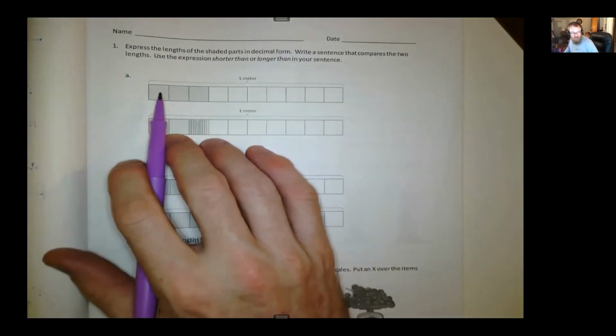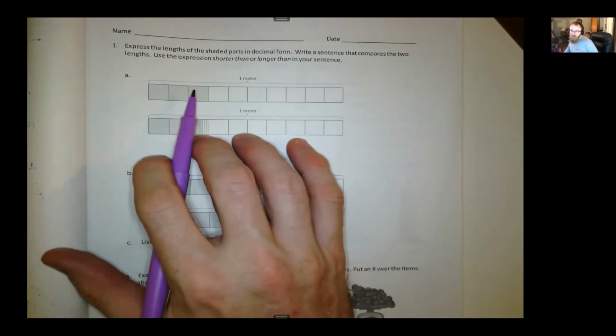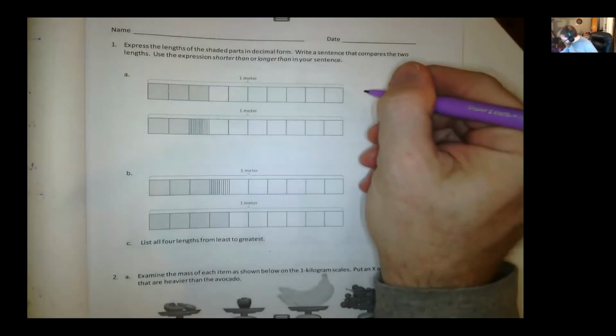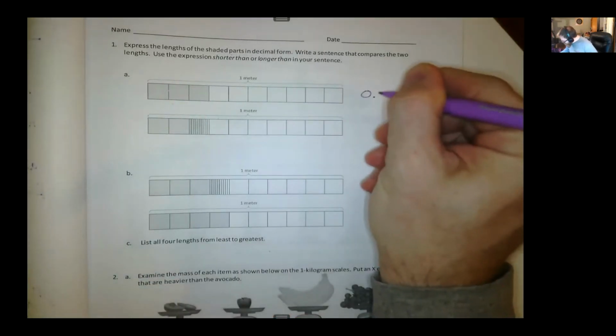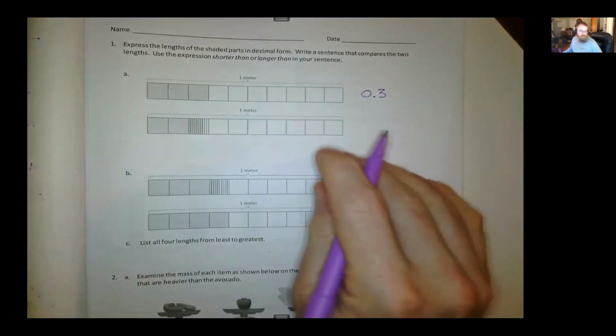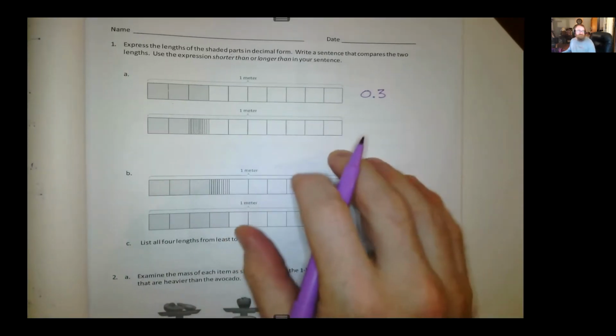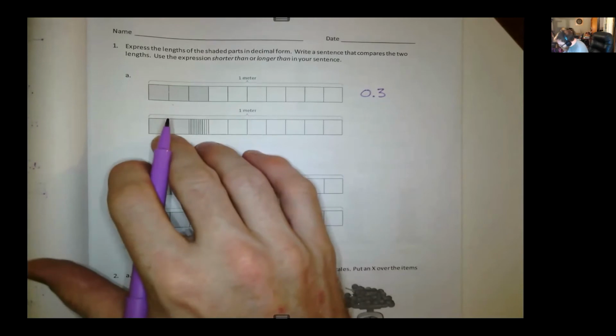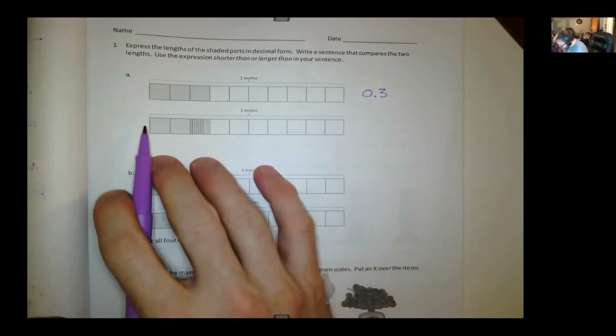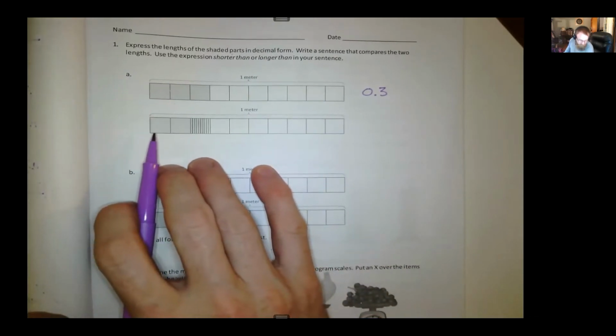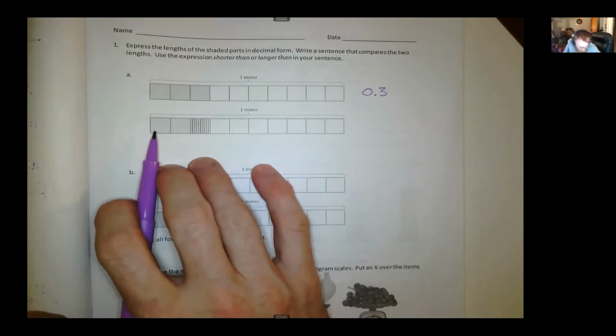In part A, we have 3 1/10 sections shaded, which means that we have a value of 3 tenths shaded. In the second tape diagram in part A, we have 2 tenths shaded, and then we have a fraction of a tenth shaded.